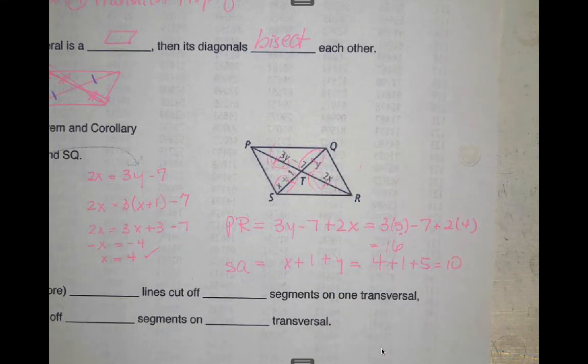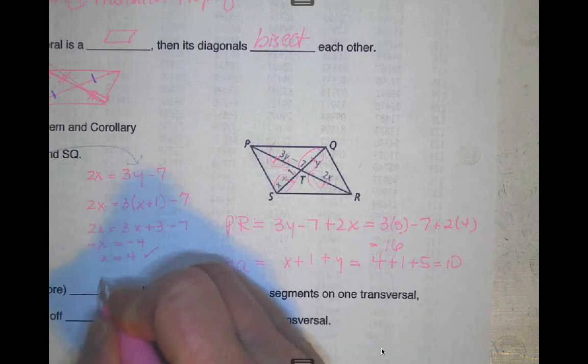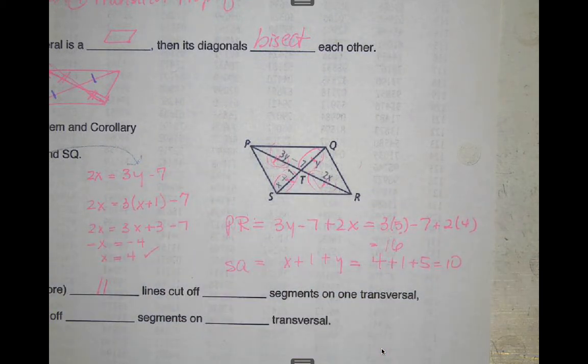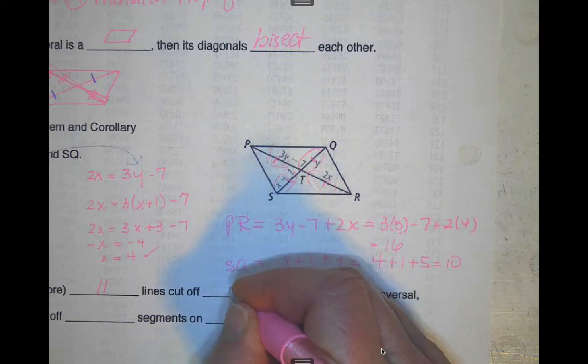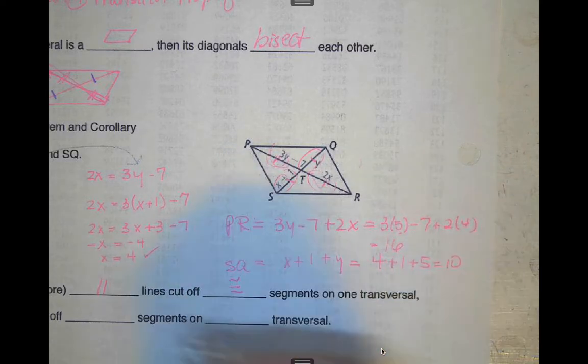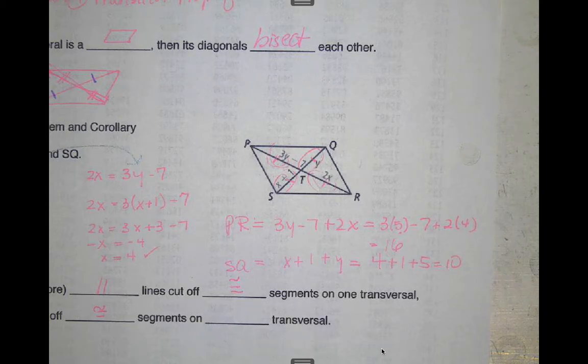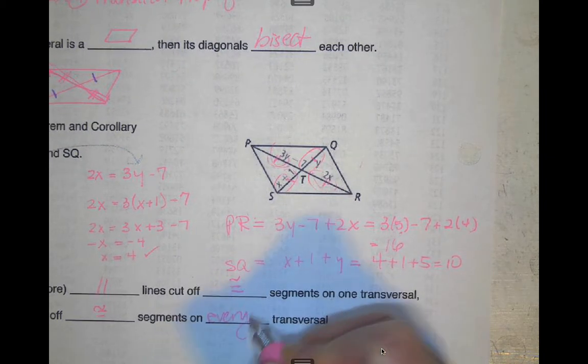All right, this last one doesn't have much to do with parallelograms, but it comes up in this chapter. So if three or more parallel lines cut off congruent segments on one transversal, then they cut off congruent segments on, I think it's all transversals, but hold on. Or every transversal. Okay.